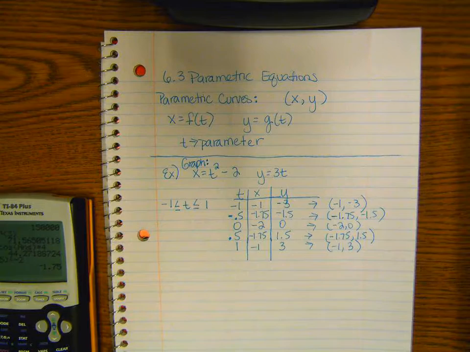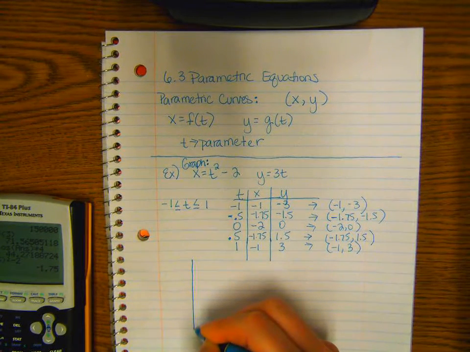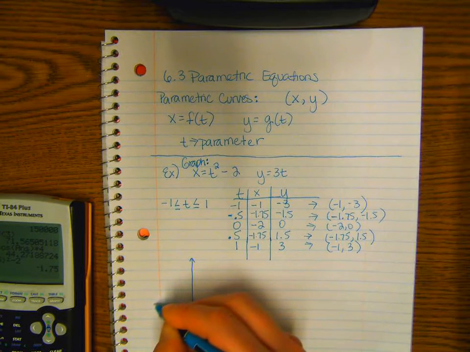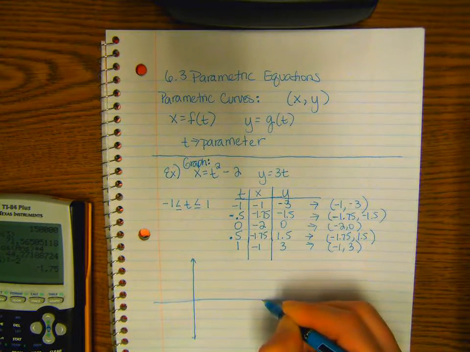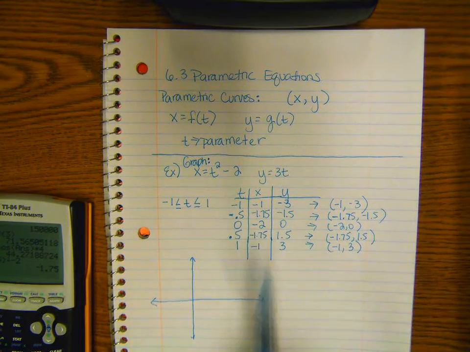So now let's take a look at what happens when we graph these. So now that I've used this parameter, I'm not going to even use those when I graph. I'm going to use my ordered pairs.